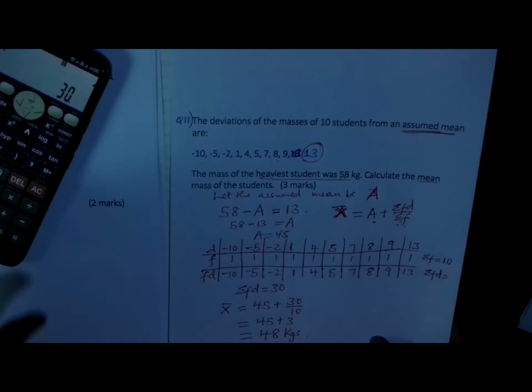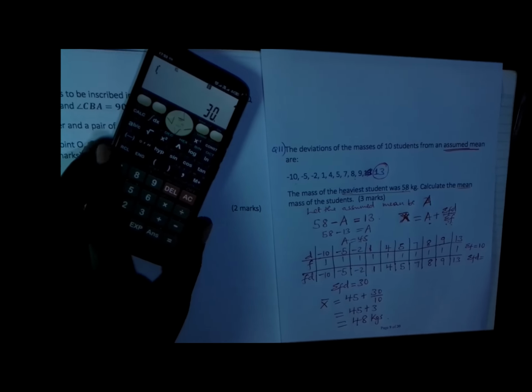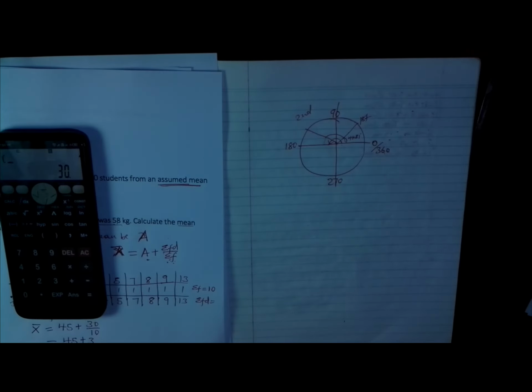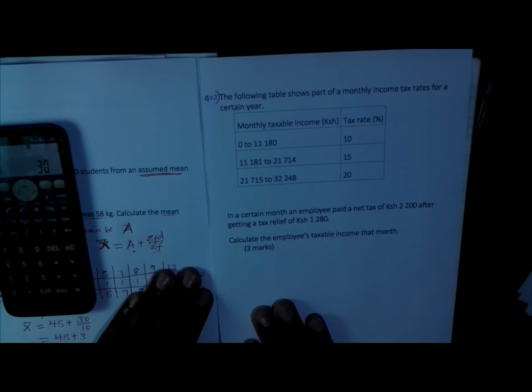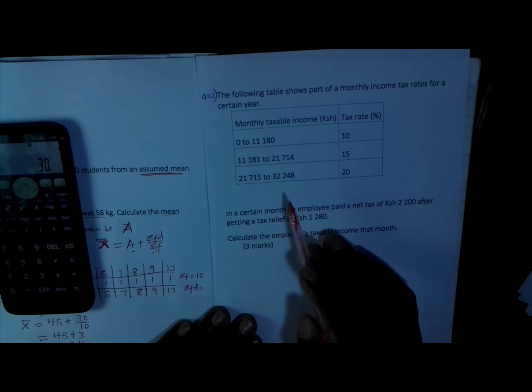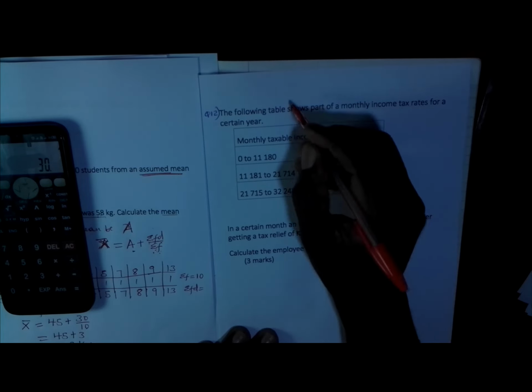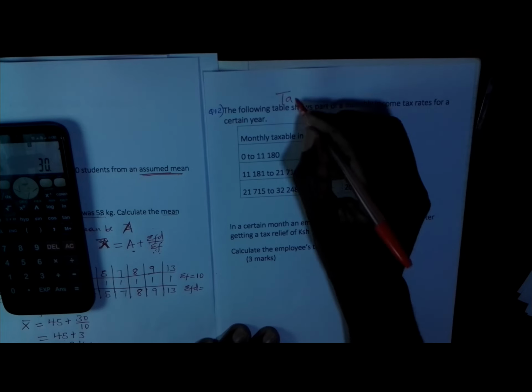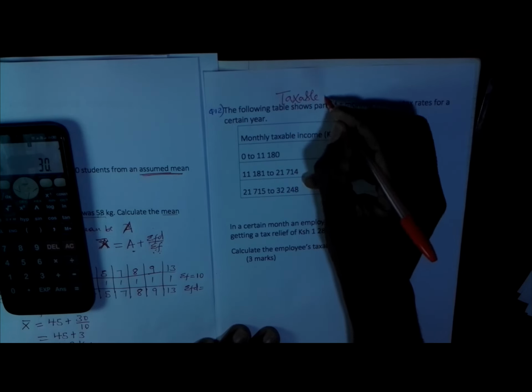We are going to proceed to question number 12. Question number 12 is about commercial arithmetic, that is taxable income.